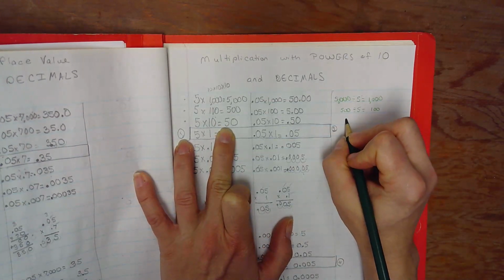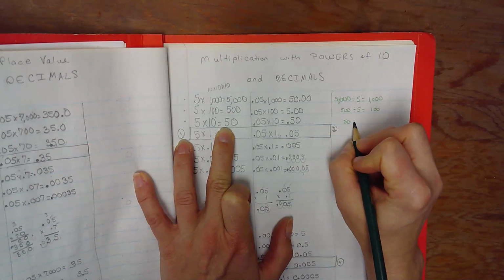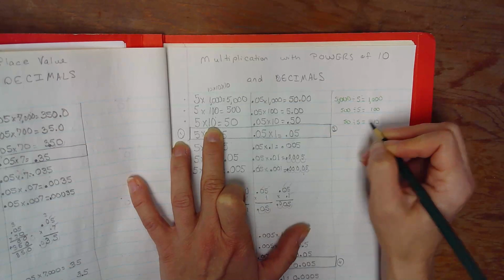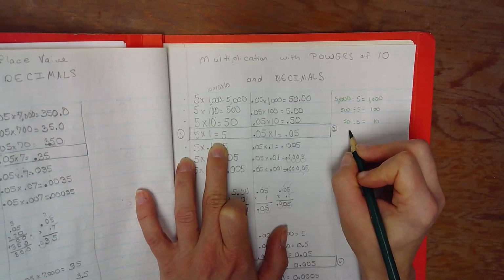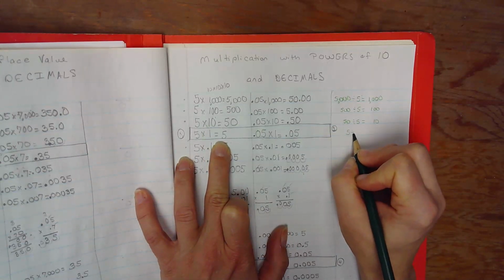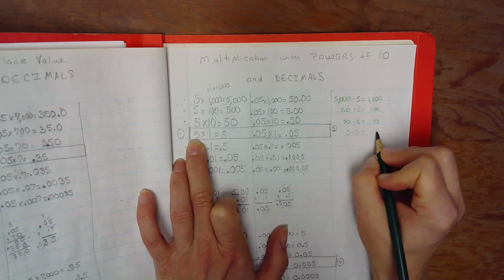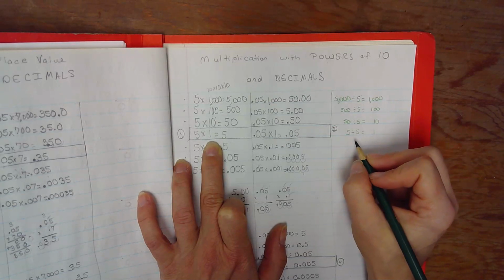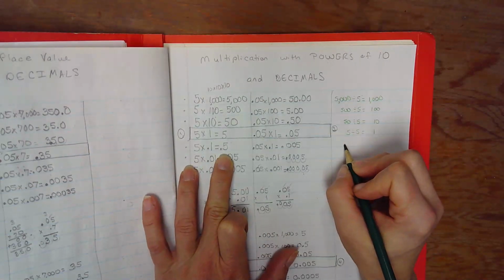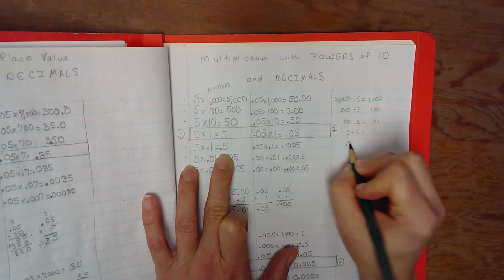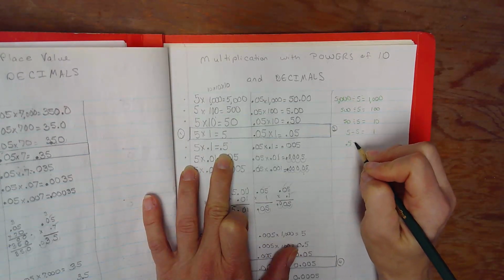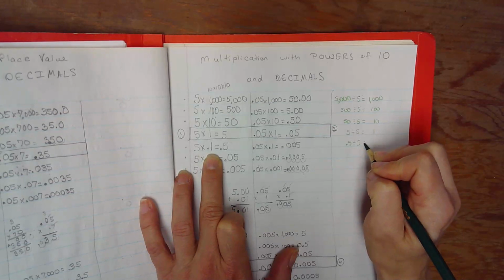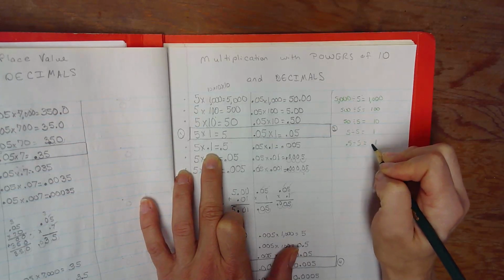Now we'll do 50 divided by 5, which will equal 10. Now we want to do 5 divided by 5 will equal 1. Now we're going to take 5/10 and divide that by 5, and that will equal 1/10.